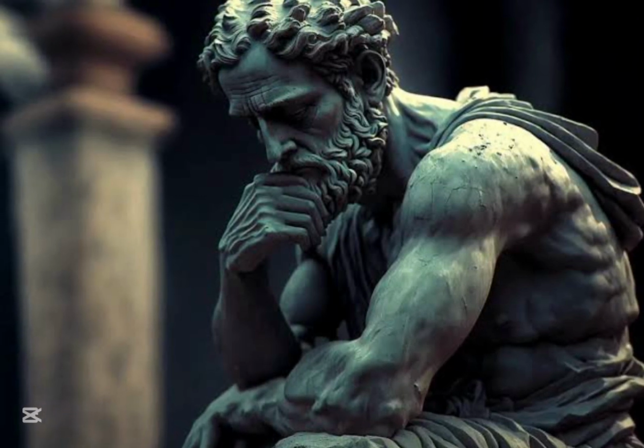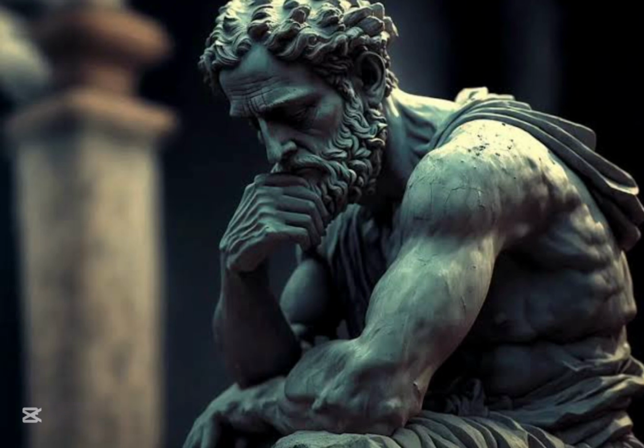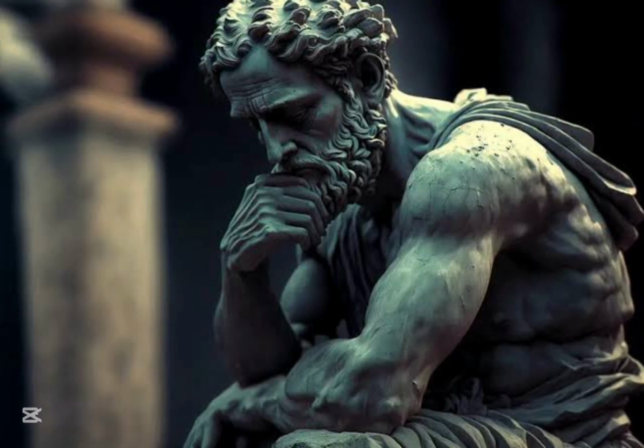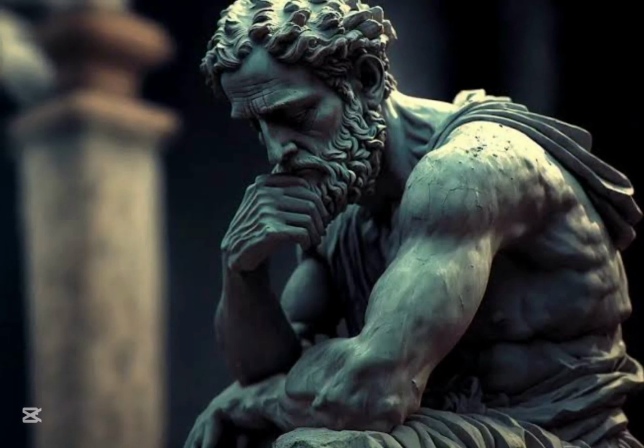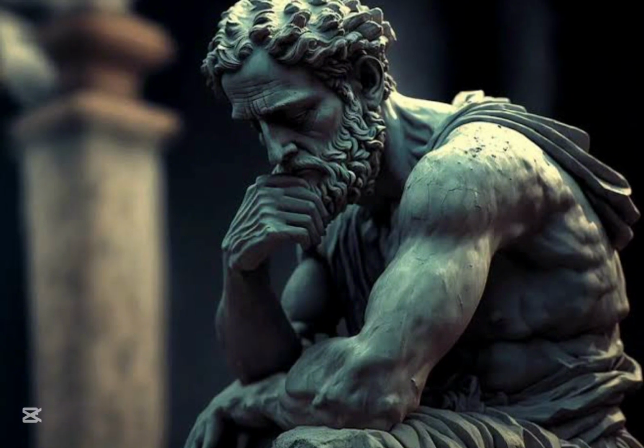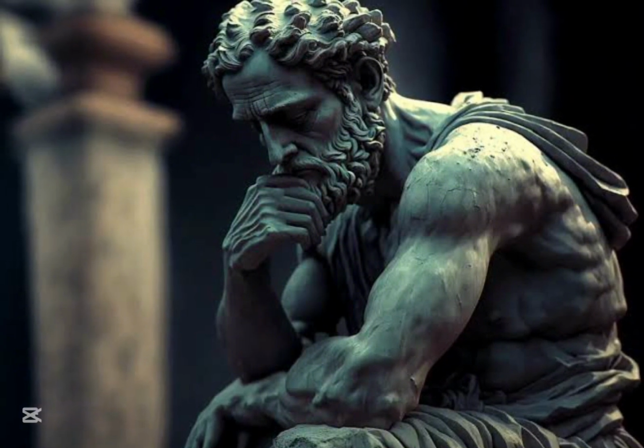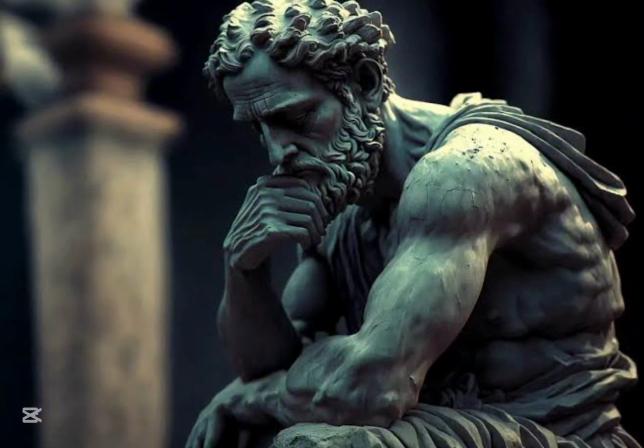8. Shift the power dynamic. Subtle rejection can create a power shift, positioning you as someone who doesn't need their approval, which makes you more compelling. Example, "It's fine if you don't agree. I'm sure someone else will see the value."